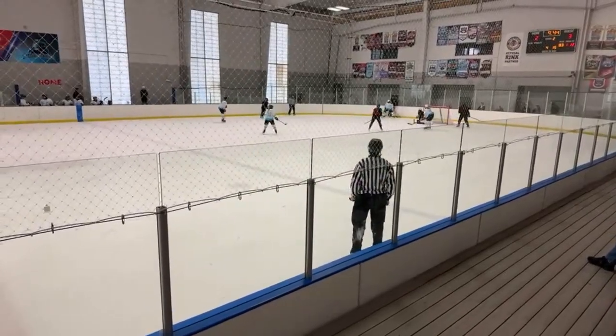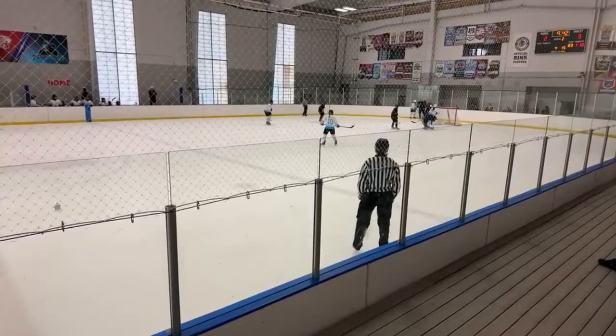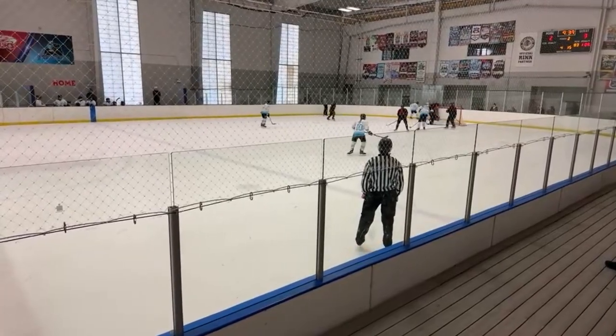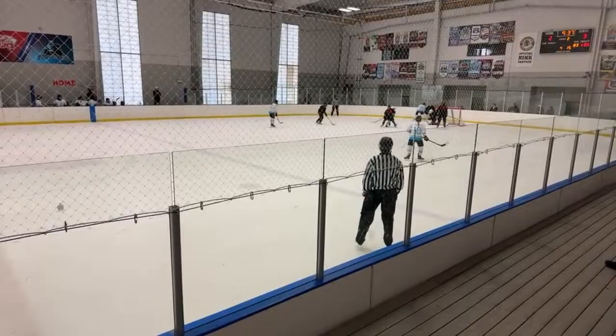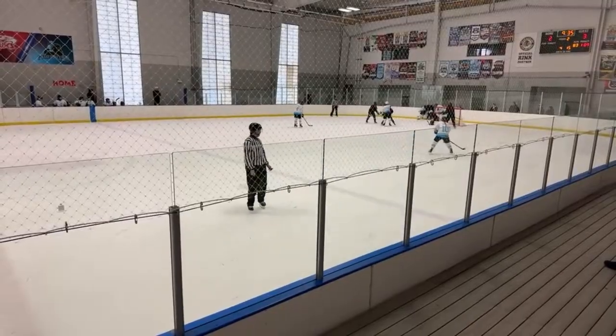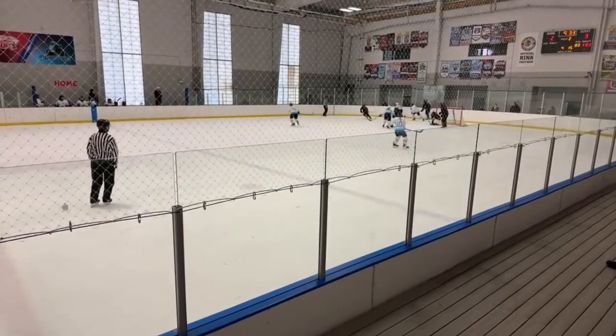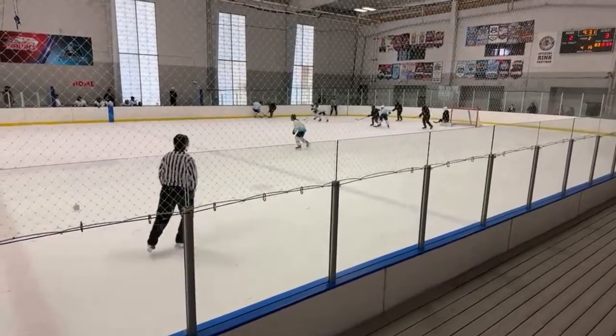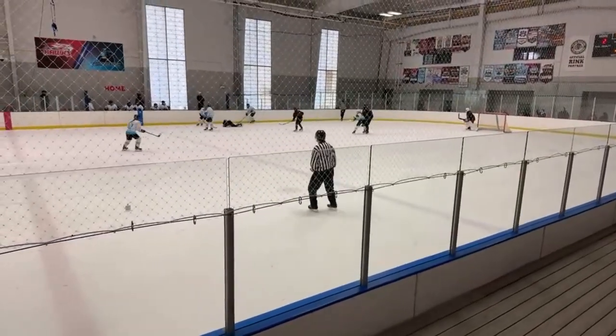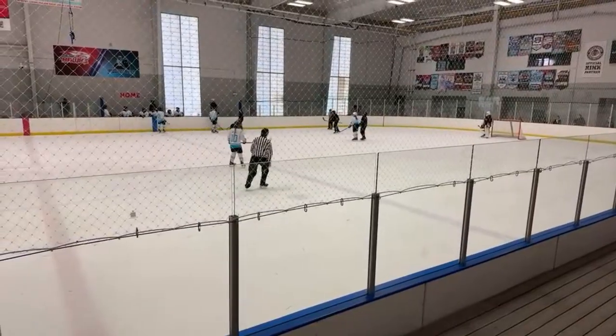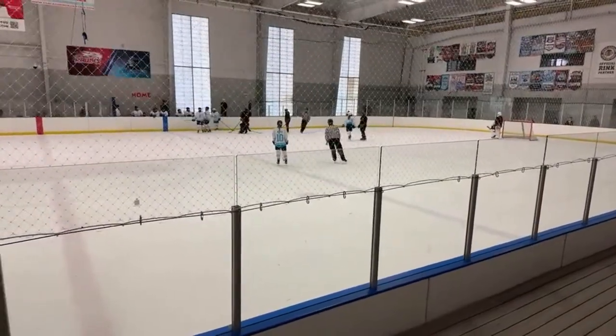Turnover. Puck's down, battle on the boards. Behind the net, still battle for it. Puck spins against the boards. And we'll get a tripping call on Kansas City.